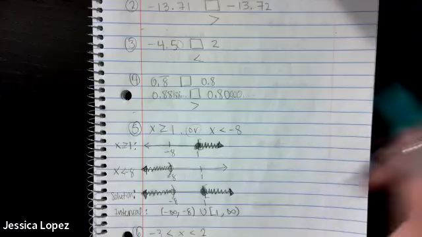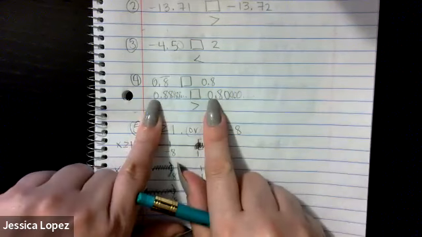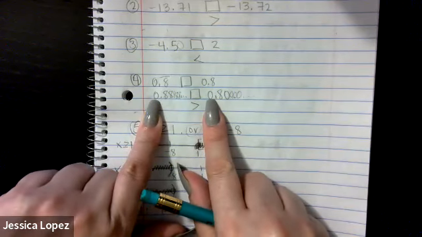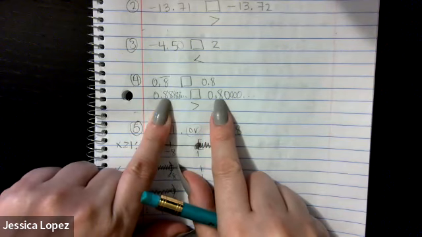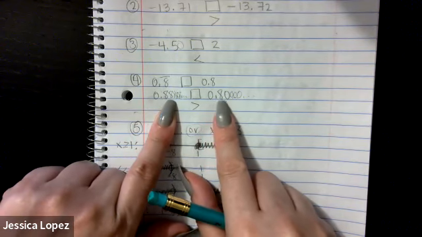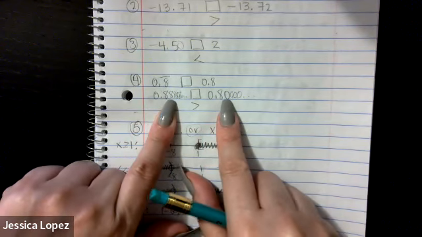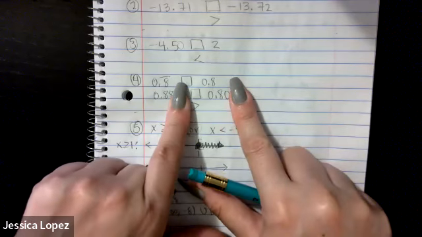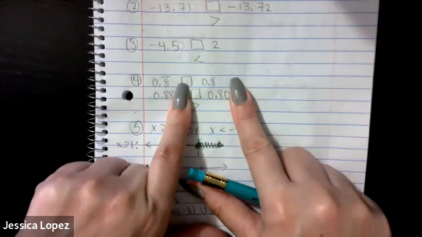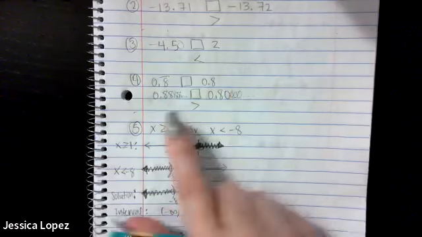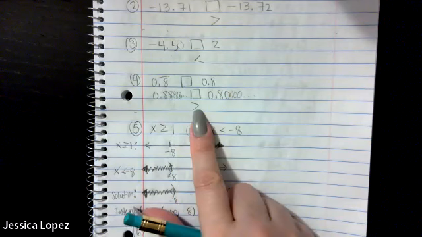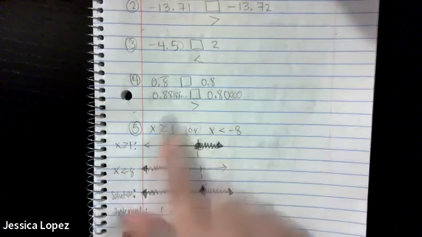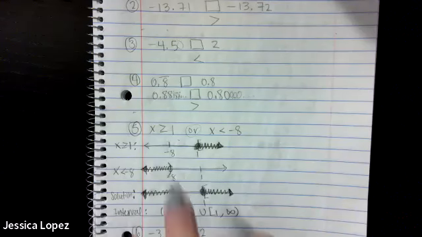So if I'm comparing these two decimal numbers, they have the same value in the whole number spot. They have the same value in the 10th spot. But here, think of it as money. Would I rather have 88 cents or would I rather have 80 cents? In this case, I'd rather have 88 cents. And so the opening should be facing towards the 0.88.